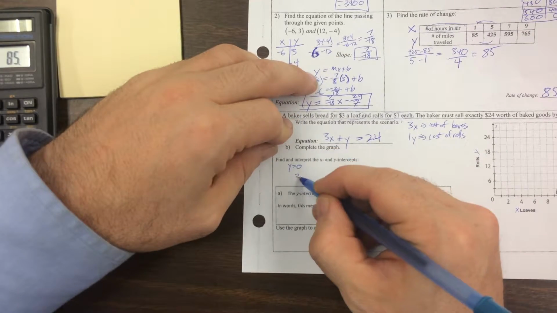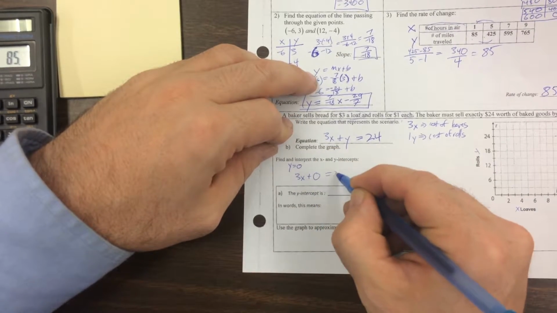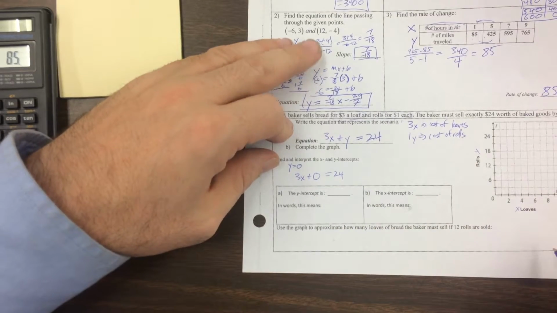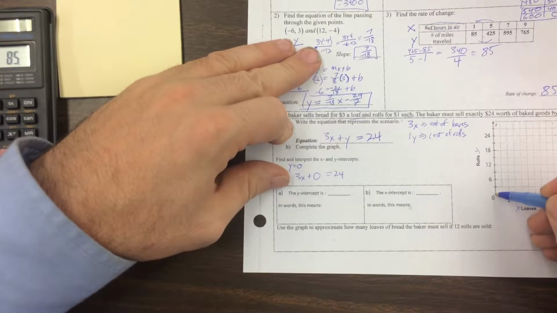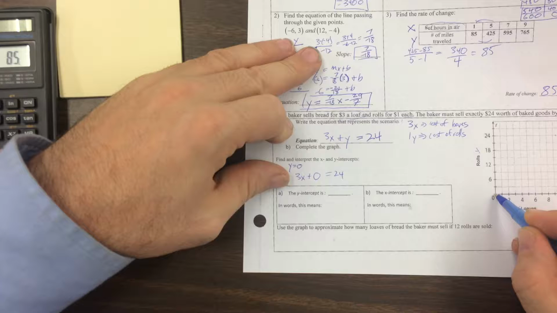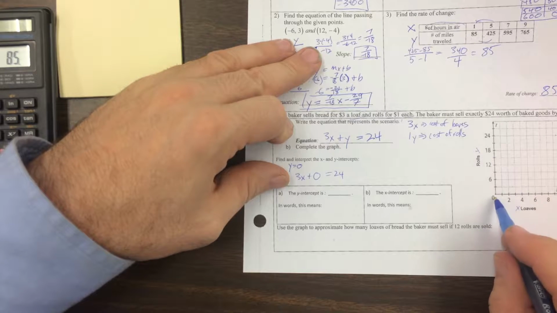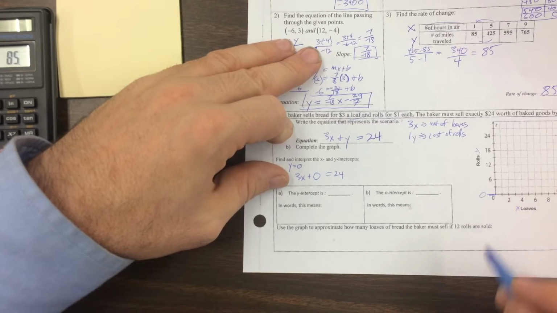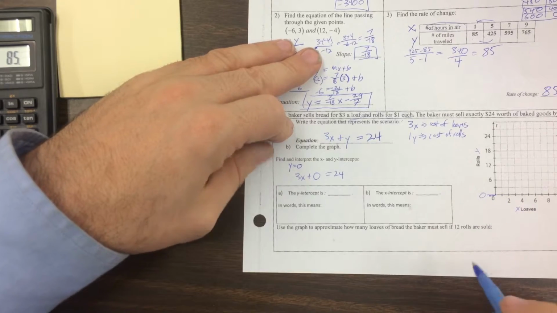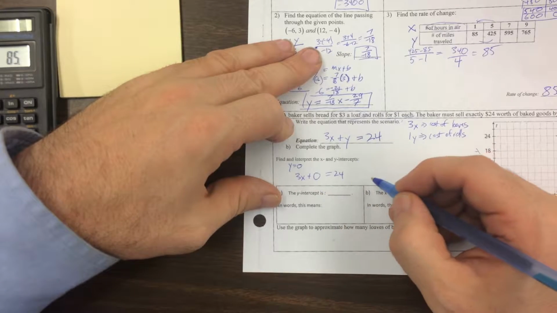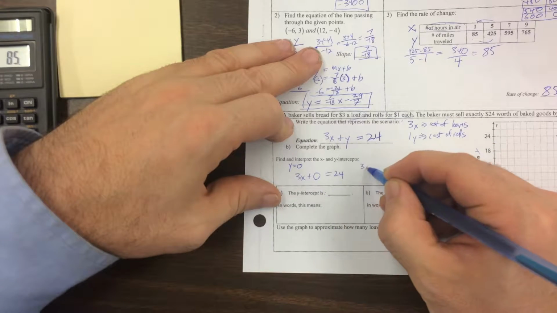That would make this 3x plus 0 equals 24. If y equals 0, we're down here. We don't know where we are along here, but we know that if y equals 0, we must be right here. So 3x plus 0 equals 24.